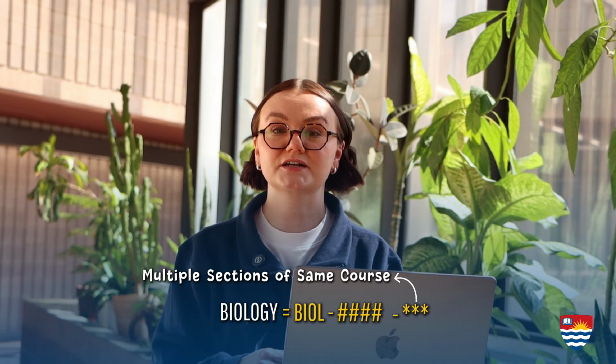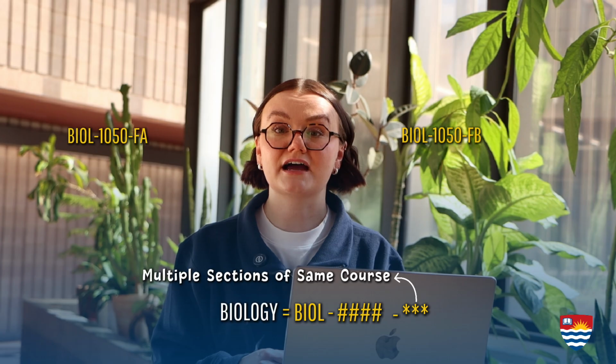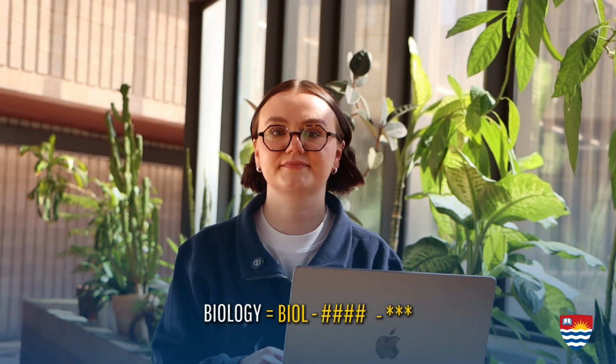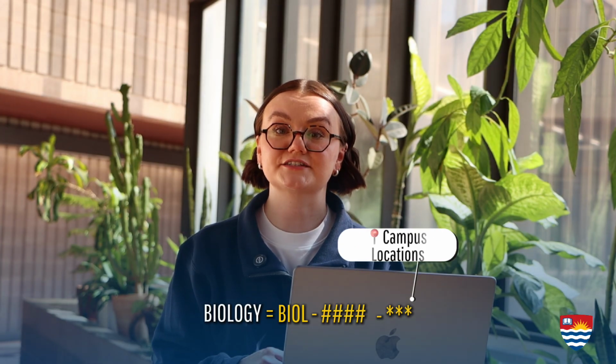The second letter tells you if there are multiple sections of the same course. For example, if you were to see Biology 1050 FA and Biology 1050 FB, that would mean there are 2 sections of Biology 1050 being offered in the fall term. In this case, you would choose the one offered on a day and time that works best with your schedule, or the one that has seats available. In some cases, an advisor from your program may provide you with a registration guide specifying which section you need to register for.